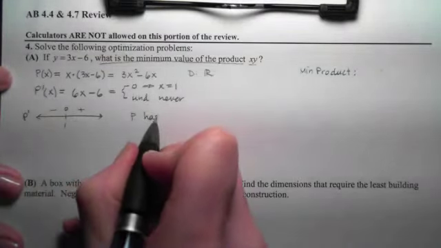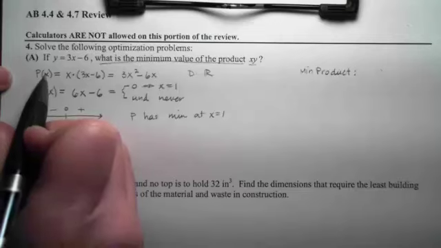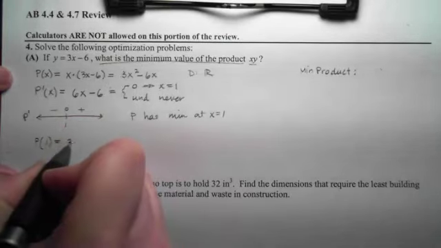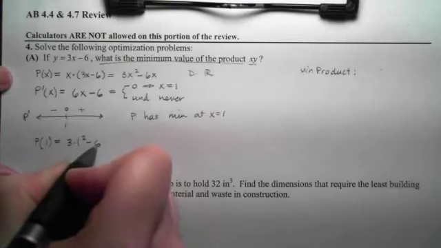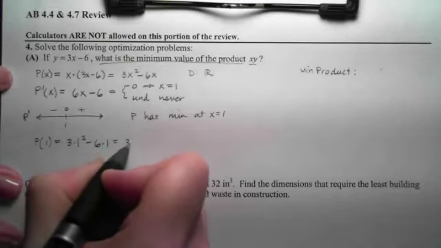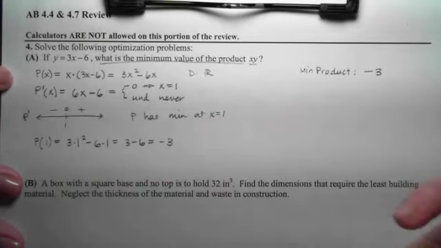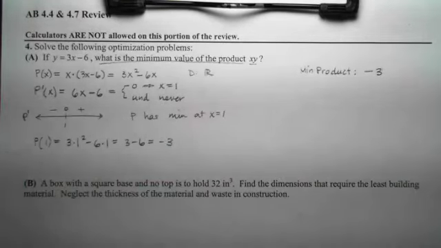So in order to find the minimum product, I need to plug 1 into the product function. When I do that, I get a 3 times a 1 squared minus a 6 times a 1. That gives me a 3 minus a 6, or a negative 3. So my minimum product is negative 3.